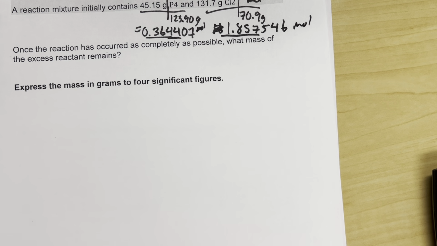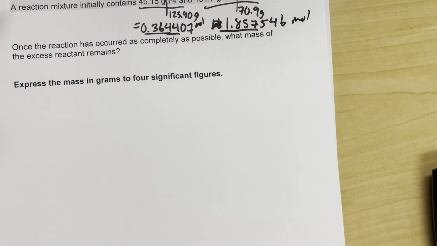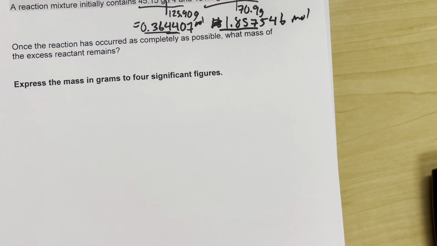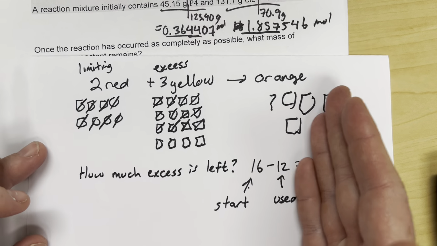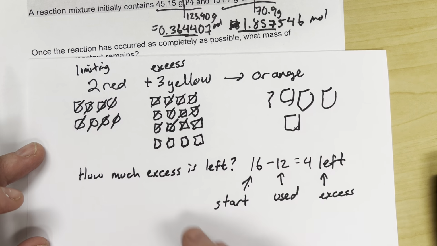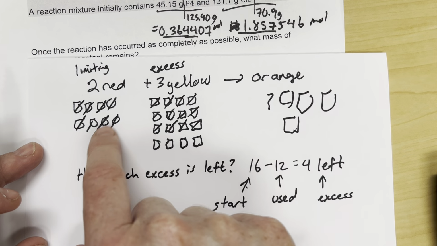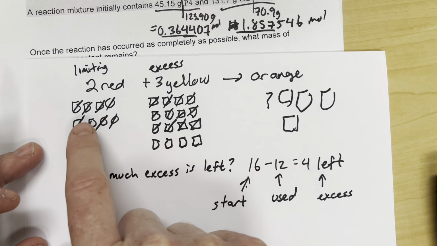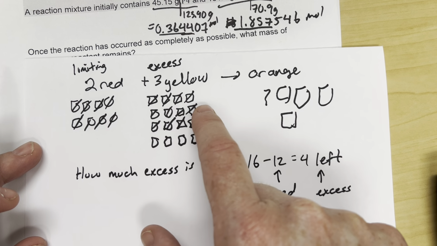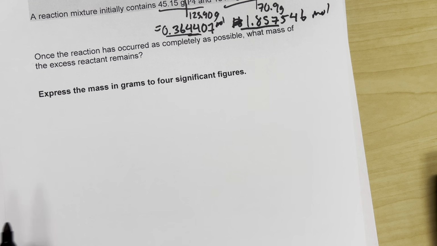Okay. It says once the reaction has occurred as completely as possible, what mass of excess remains? So in this reaction, it occurred as completely as possible. Everything that could be used up was used up. So all of the limiting reactant was used up. So we could figure out that if we used up 8, then we would have needed 12 yellows to react. So let's go ahead and use stoichiometry to put this together.